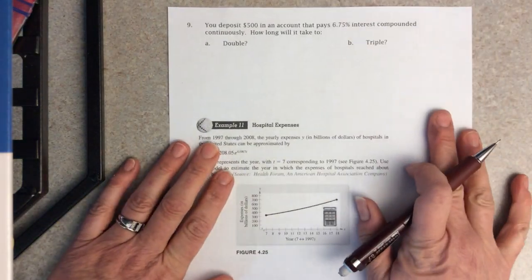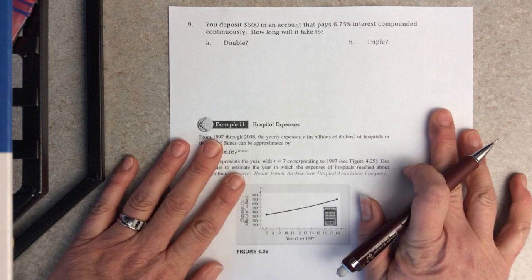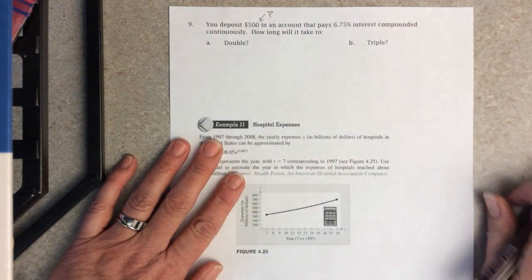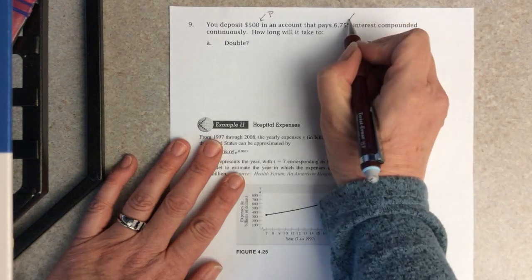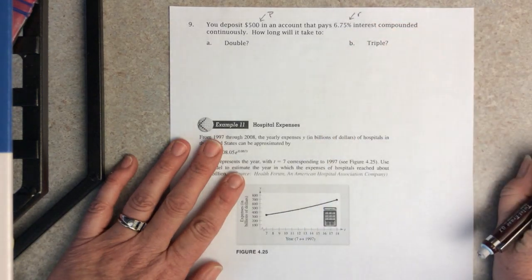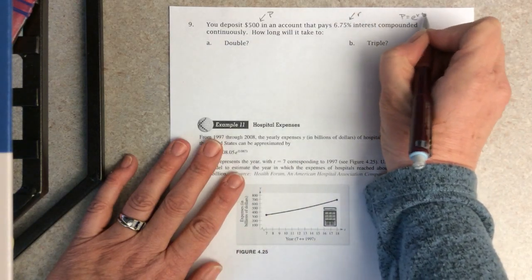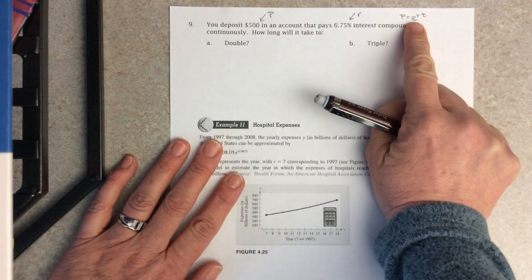This is an application problem for business calculus with logs. If I deposit $500 into an account, that's the principal, and I've got the interest rate, and it's compounding continuously. So remember, continuously looks like this: P equals e to the RT.